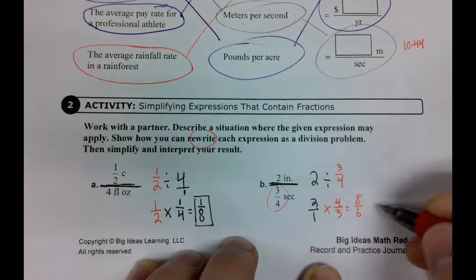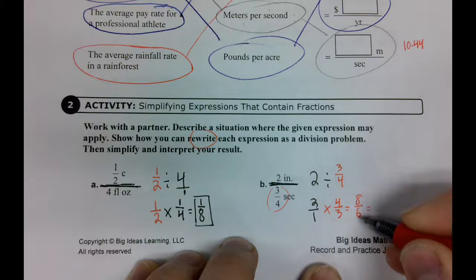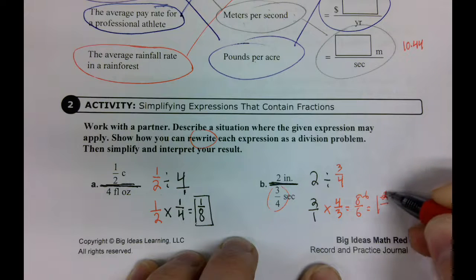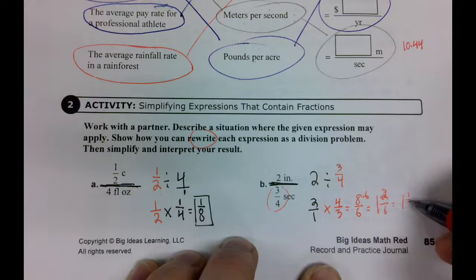Gets you 8 over 6. We'll simplify that. 6 goes into 8 one time. 1 times 6 is 6. Take that away. And we got 1 and 2 sixths, or 1 and 1/3.